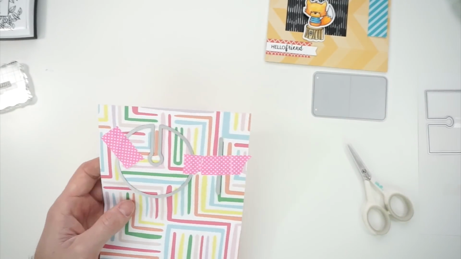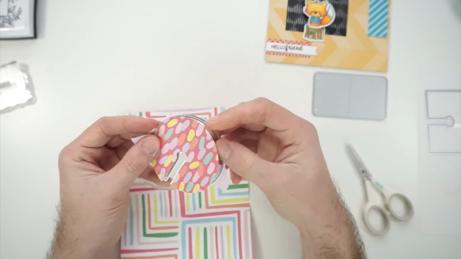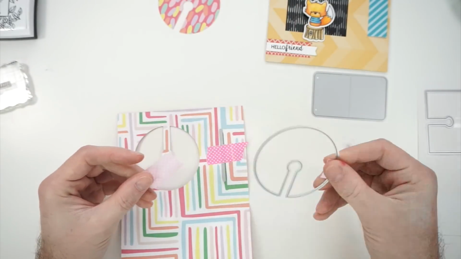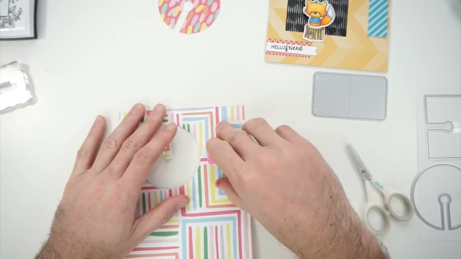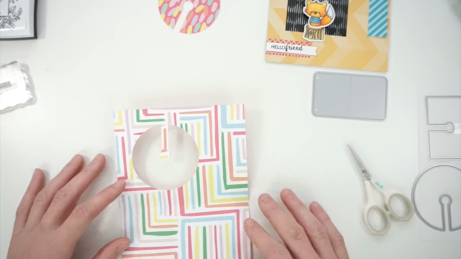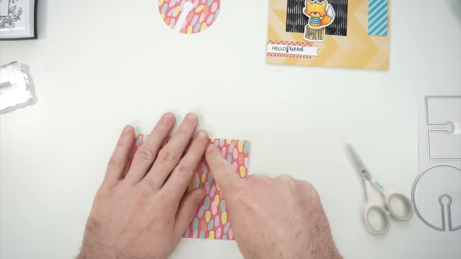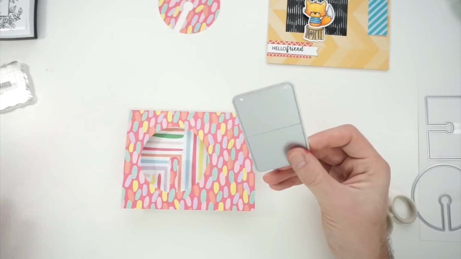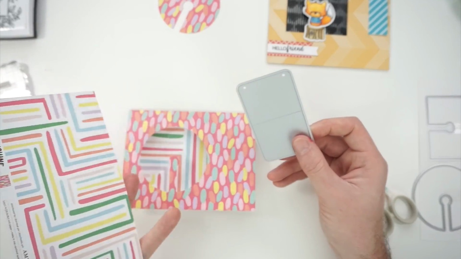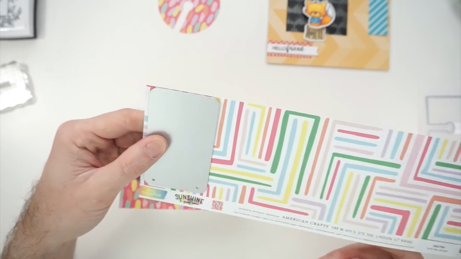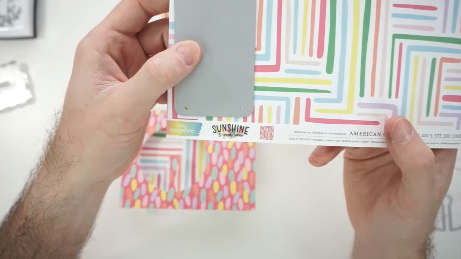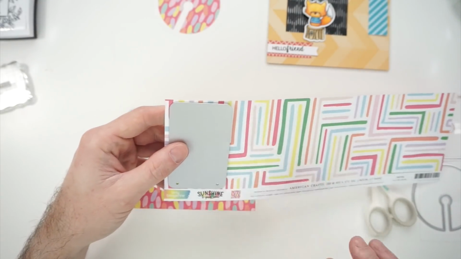So after we die cut the window, I always like to keep that piece just in case you want to use that to make another embellishment, and the paper is coordinating. And so now we're going to go ahead and die cut the tab that you use for the pull tab. I'm going to use the opposite side of the paper. This is from Amy Tangerine Sunshine by American Crafts.